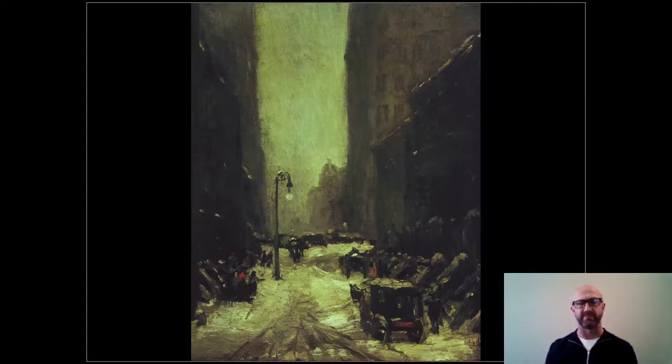But then the other thing that this work is about is drawing your attention again to the fact that it's a painting. It's not trying to make it look like an illusion of something else. He's trying to have it kind of both ways: a pigment arranged on the surface of a canvas that also represents in some way the feeling of New York in the winter months.